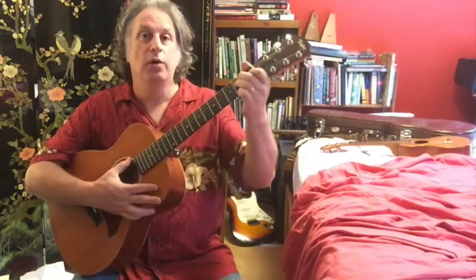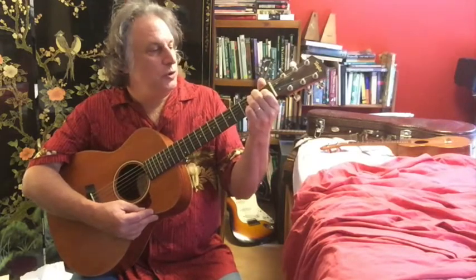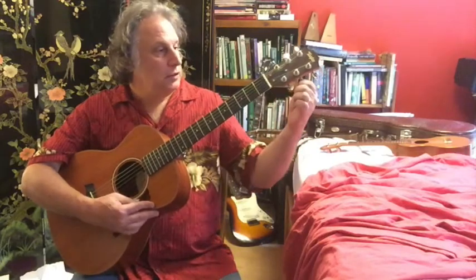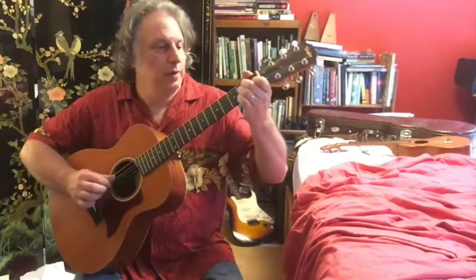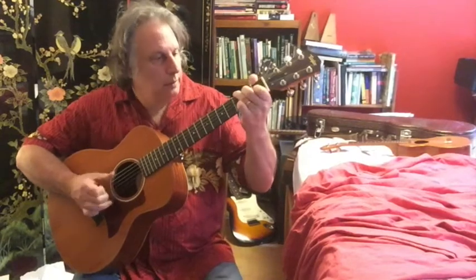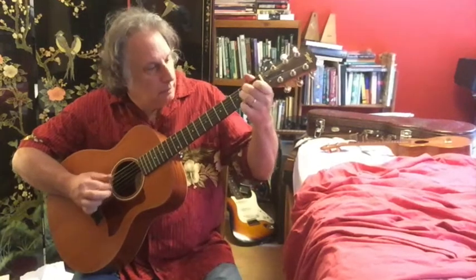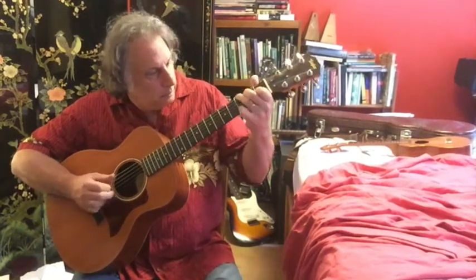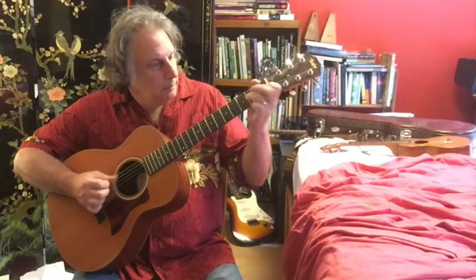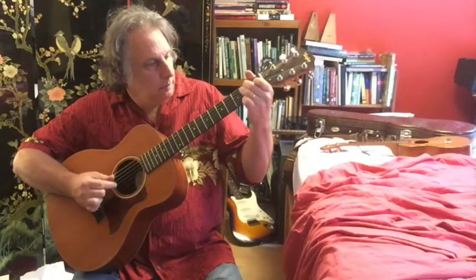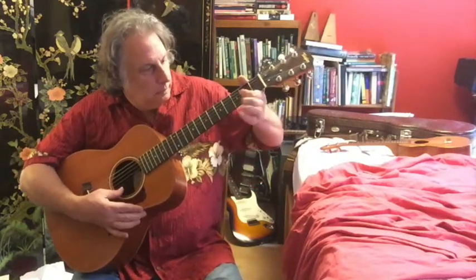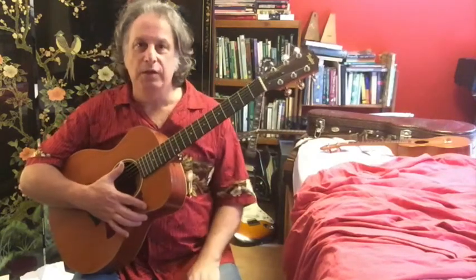And then finally an E chord, which I'm sure everybody who plays guitar knows. 0, 2, 2, 1, 0, 0, E. So that gives you this. Descending bass line, you can hear it. It's as if a bass player were going.